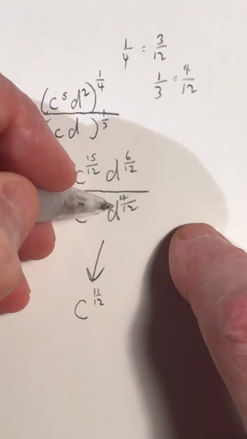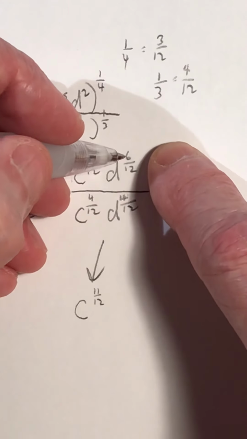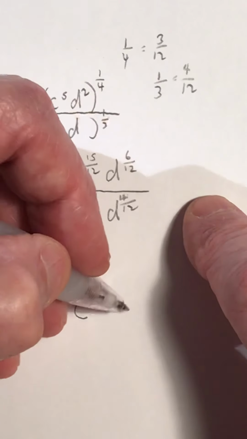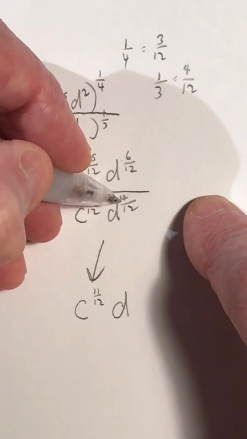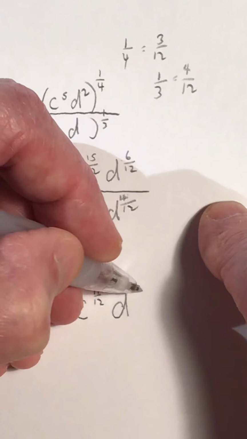What happens with the D? Bigger power of D is also in the numerator. We'll have D to the 6/12 minus 4/12, which is 2/12.